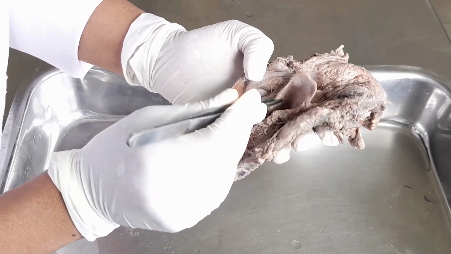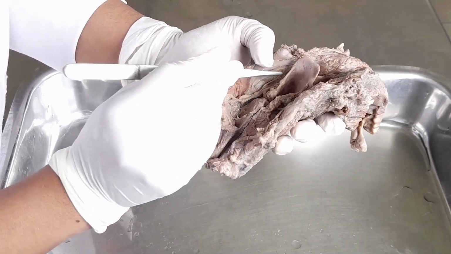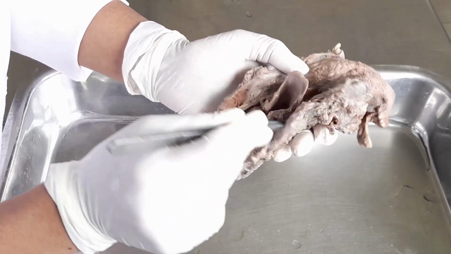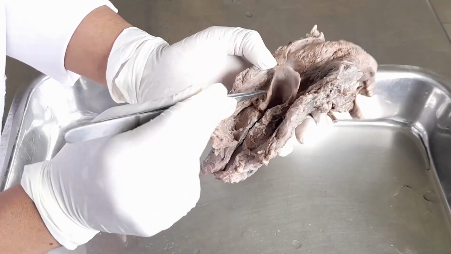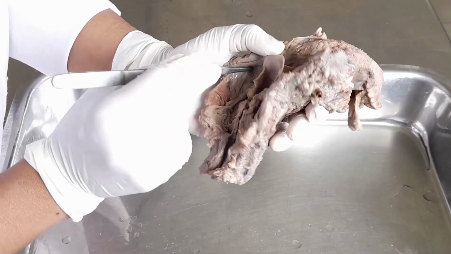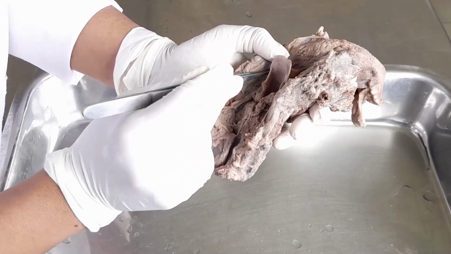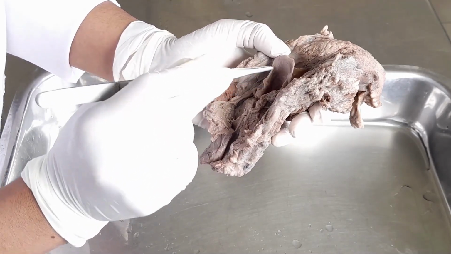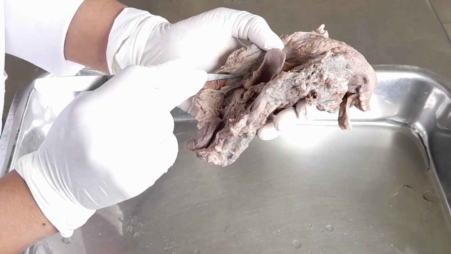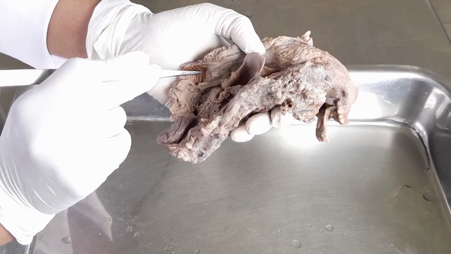On the lateral wall of laryngopharynx, this is the pyriform fossa. On both sides you can see the pyriform fossa bounded medially by the aryepiglottic fold and laterally by the mucosa lining the lamina of thyroid cartilage. The pyriform fossa contains internal laryngeal nerve and superior laryngeal vessels. Thank you.